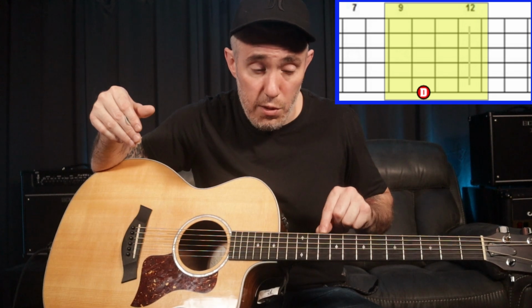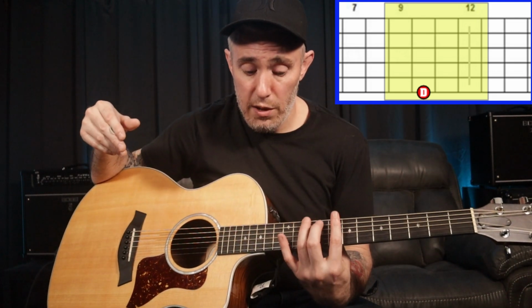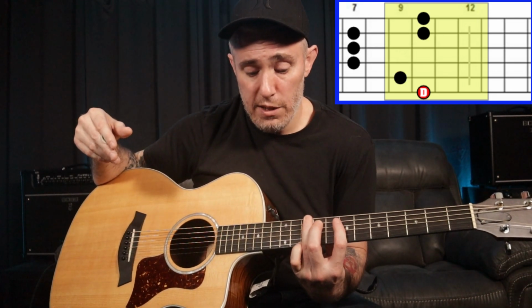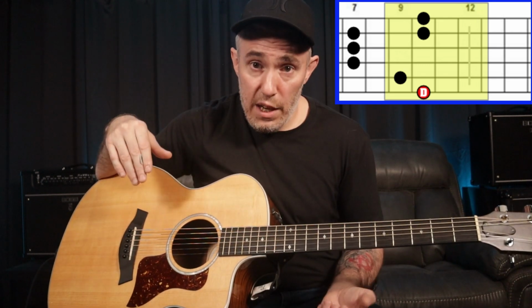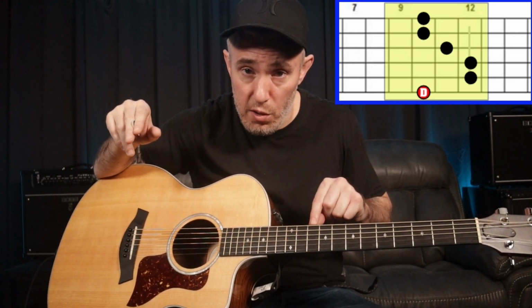What does that tell us? That tells us we have a G shape or an E shape available to us. So if I wanted to play a D major chord in the G shape, I could play it like this. I could play something like that. That's a D major chord in the G shape. If I wanted to play a D major chord in the E shape, I could play it like this. So I have those two shapes available to me because my root note location is on the low E string.